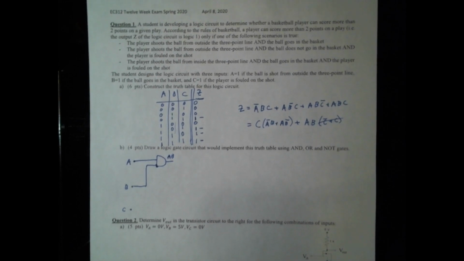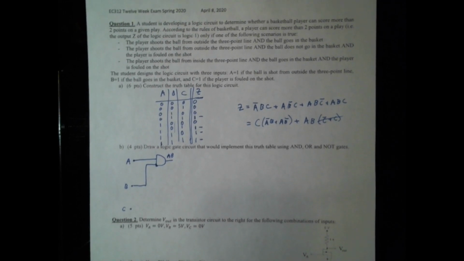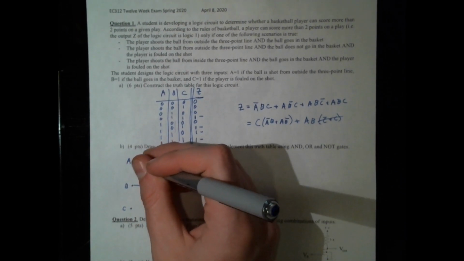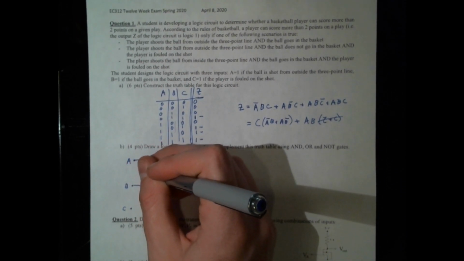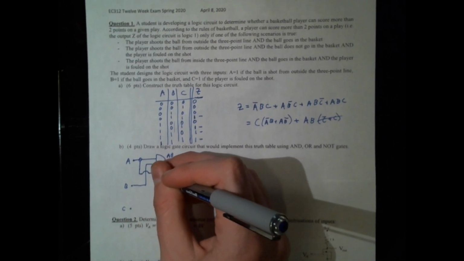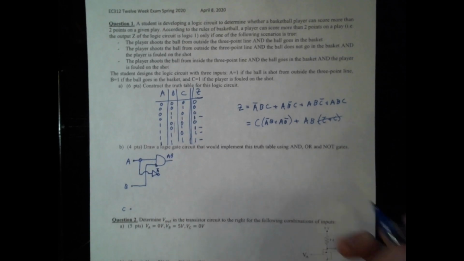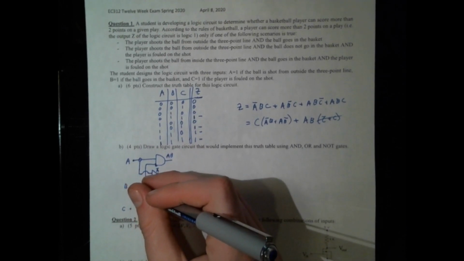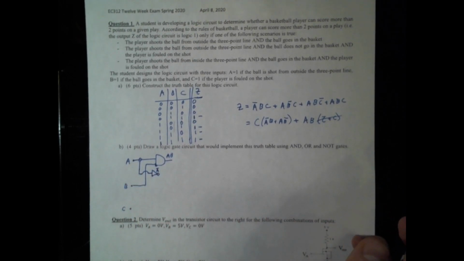Keep in mind here, we just need to know what these gates look like. It's not that big of a deal otherwise, but we've got AB coming out now. We've got to also get A naught B and A B naught. So let's go ahead and jump over here with A. We'll pass it through a NOT gate to get A naught. And we'll have to do the same thing with B. So we'll have A naught there.